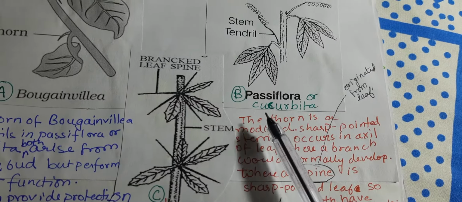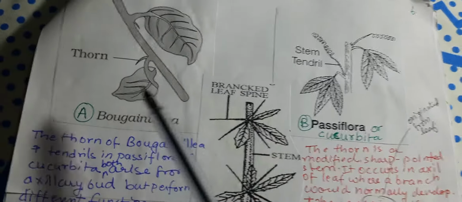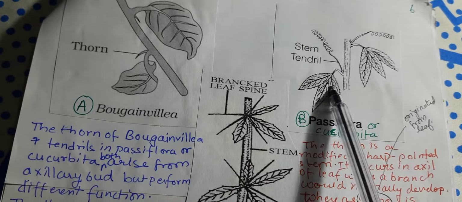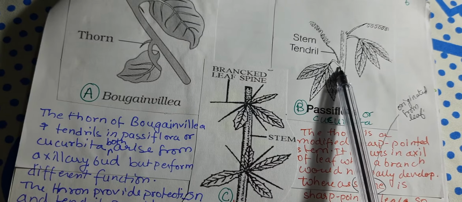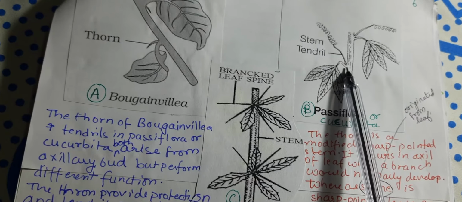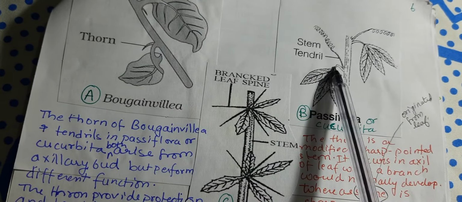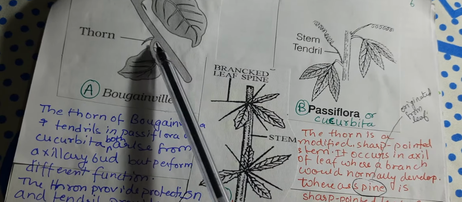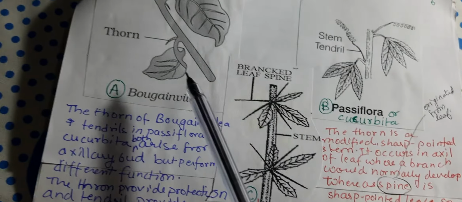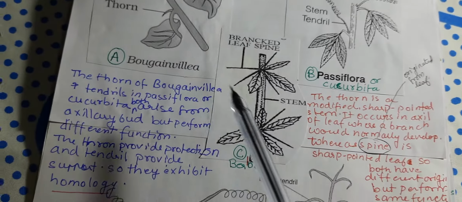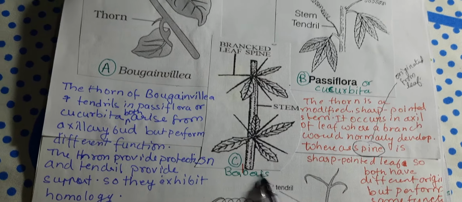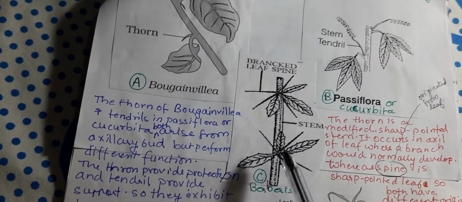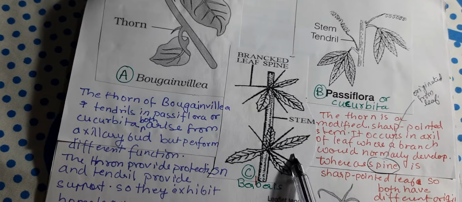And Passiflora, you can see the tendril. So here you can see the tendril and the bougainvillea thorn, they are arising from the axil of leaf, or you can say modification of axillary bud. Here you can see thorn of this and spine of Berberis. They have different origin, this from the stem, this from the leaf.